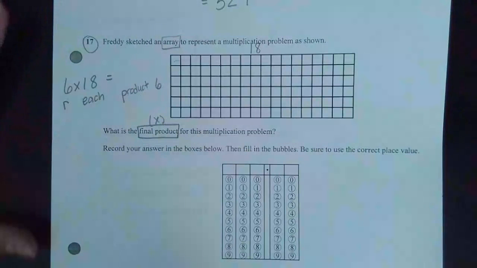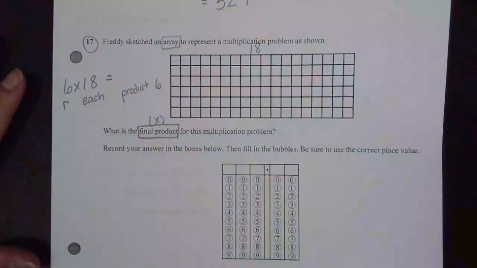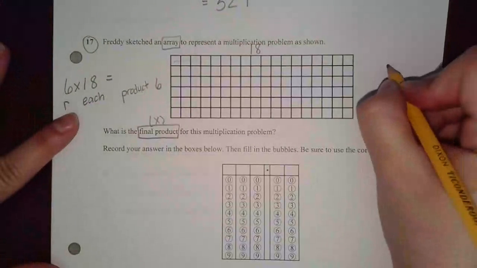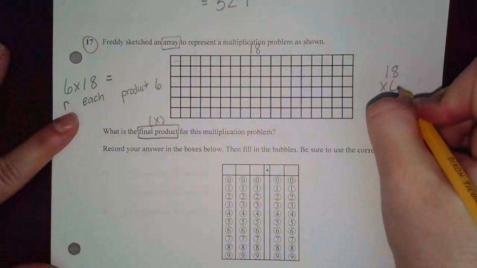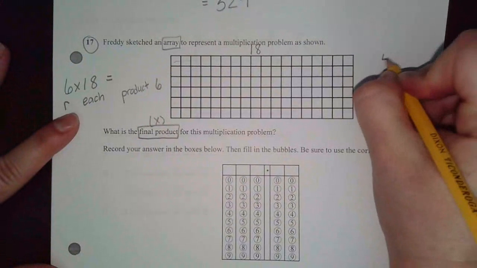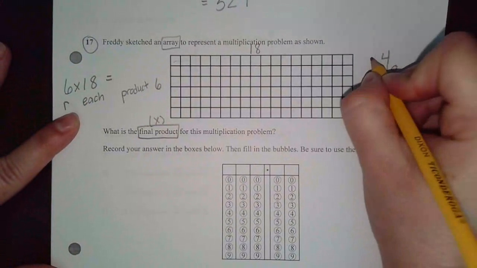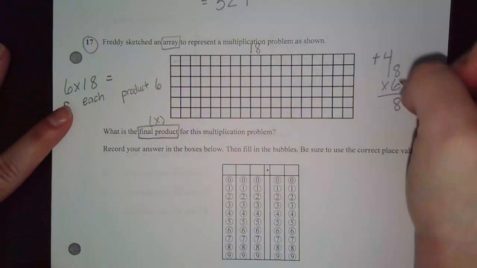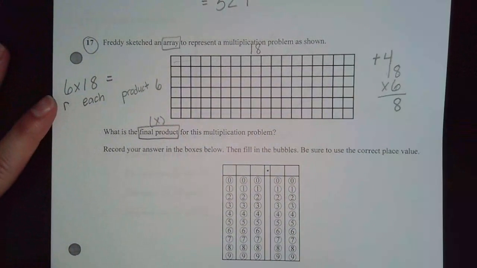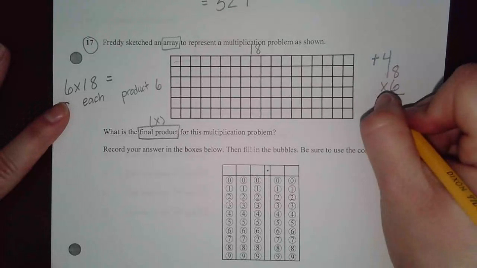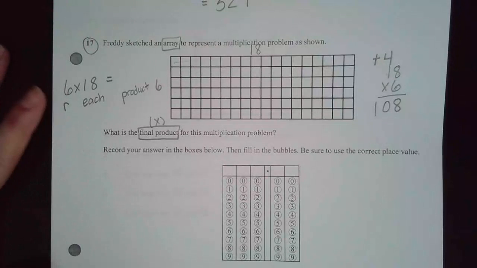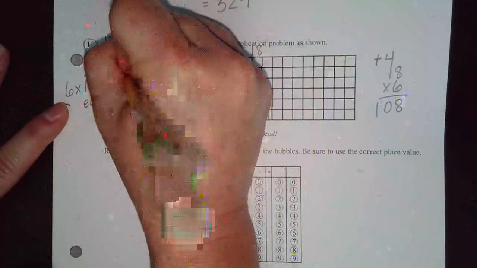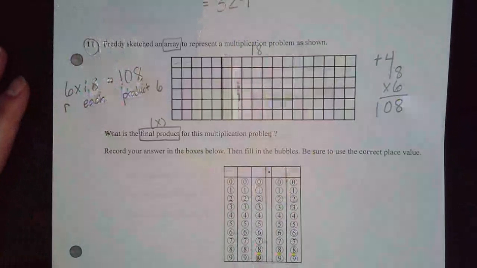So how many in all? So I have 18 times 6. 6 times 8 is 48. Regroup to the tens. 6 times 1 is 6, plus the 4 regroup makes a 10. So 108. So our product, our final product, is 108.